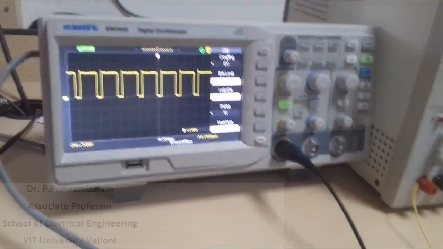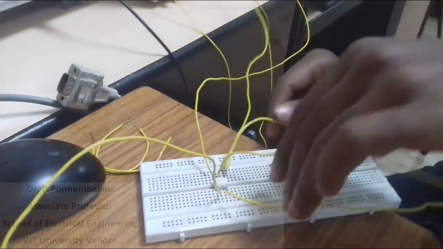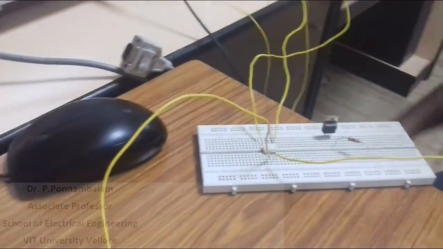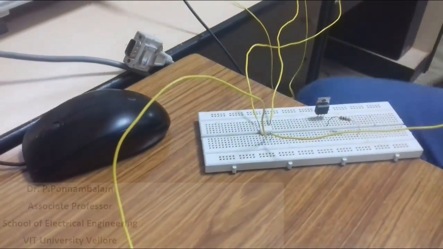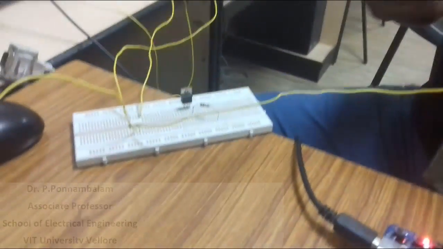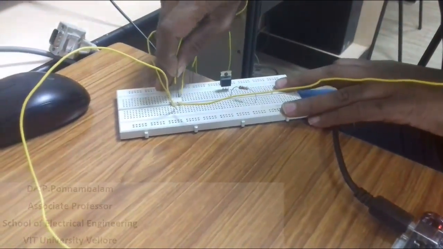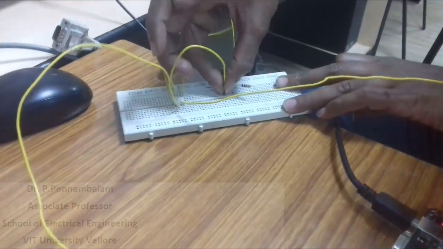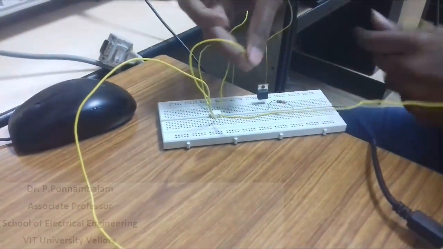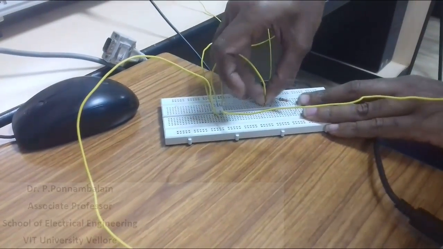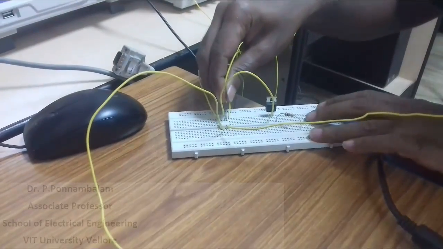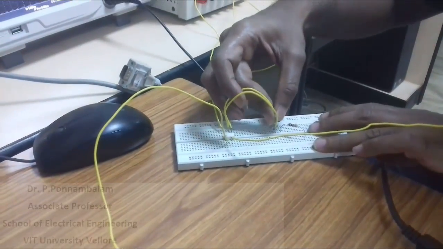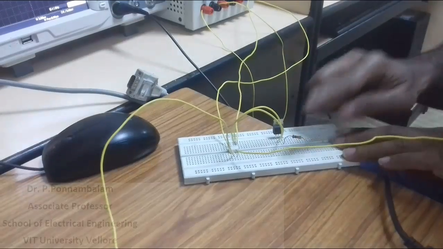Okay, now let us design the chopper circuit. From the 6th pin I will be connecting towards the gate, and from the 5th pin I will be connecting it to the source, and from the source I am connecting a load resistance.